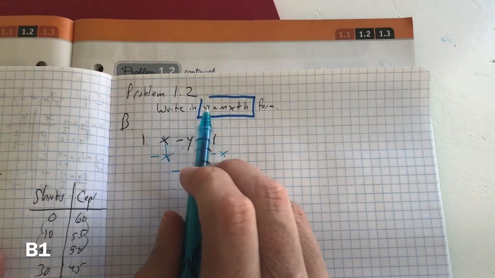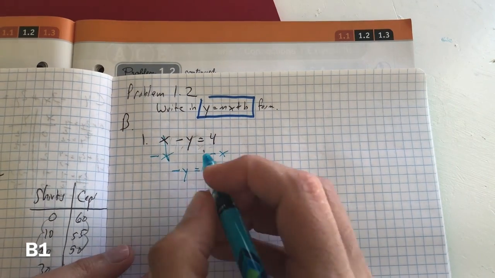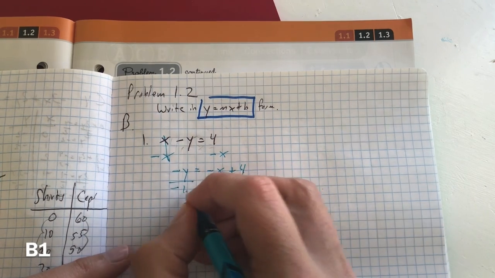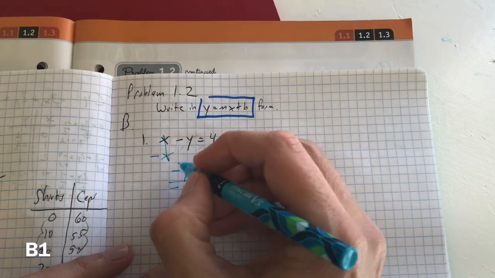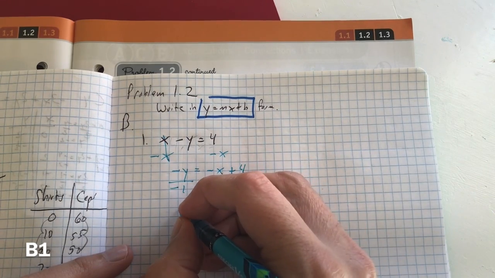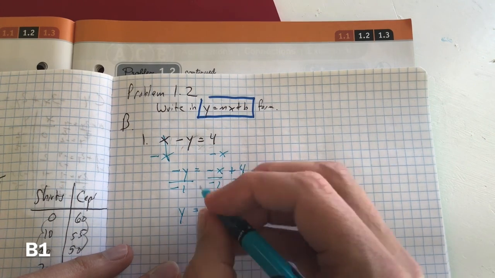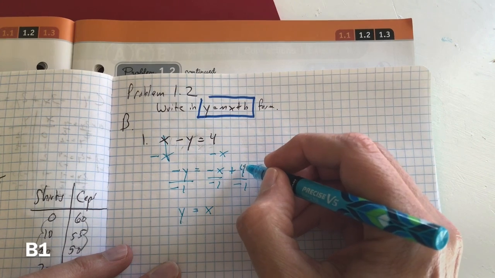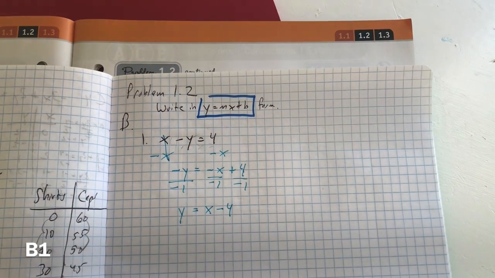Okay. Now remember, we need our y to be positive. So in this case, I'm going to end up getting rid of that negative 1. So I'm going to divide by negative 1 here, and divide by negative 1 here, and divide by negative 1 here. So this now is going to become a positive y equals, this becomes a positive x because negative divided by negative is going to be positive, and then 4 divided by negative 1 is going to be minus 4, and that would end up being that new formula.